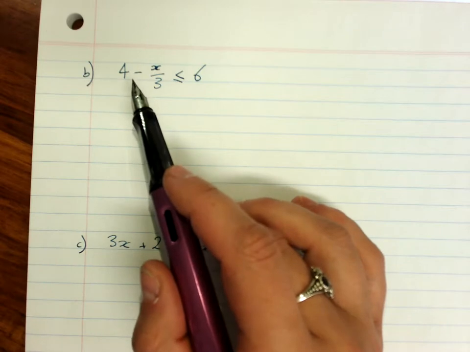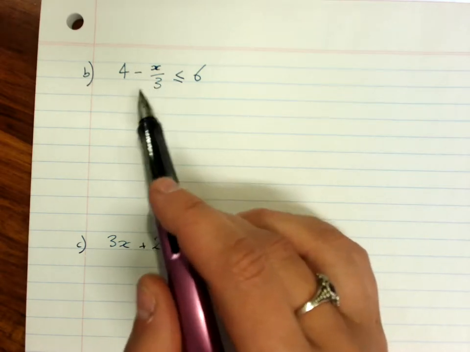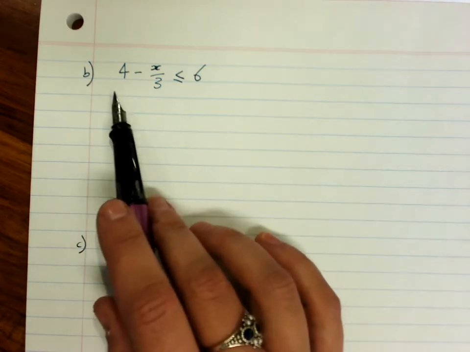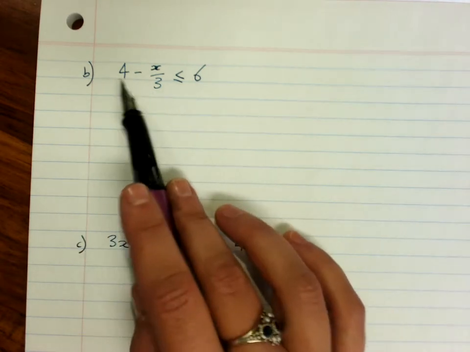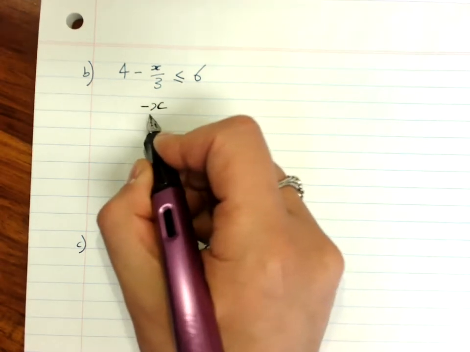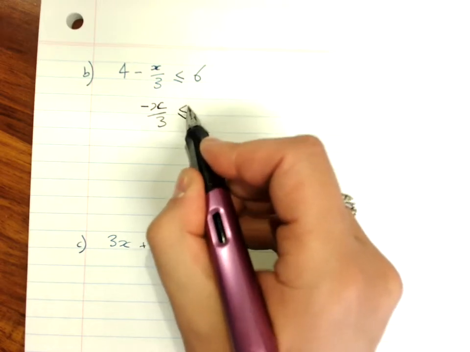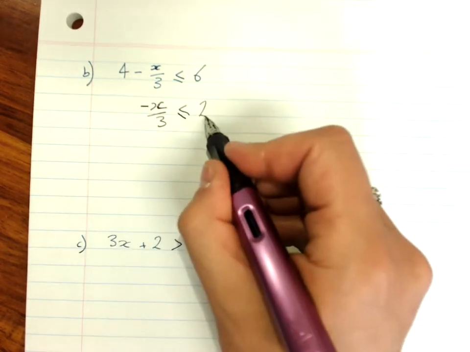Here we've got a demonstration of one of the tricky little aspects of an inequation, which is that I'll have a negative x. So I'm subtracting 4 from both sides to get rid of this 4. So I've got negative x on 3 is less than or equal to 2.